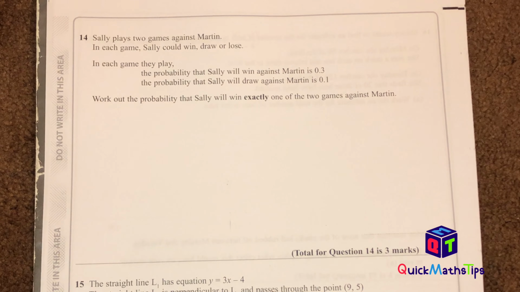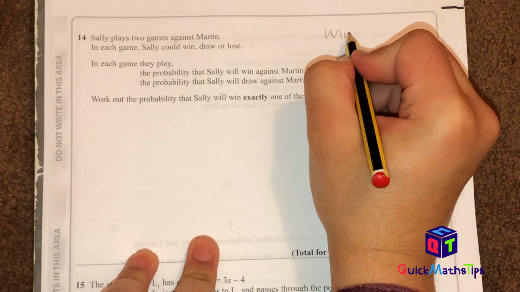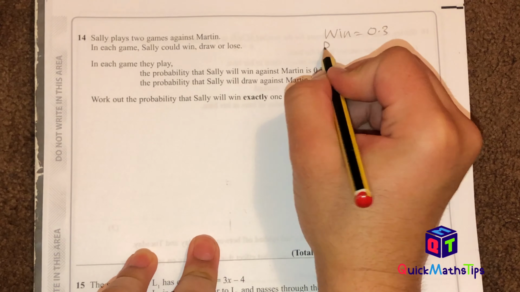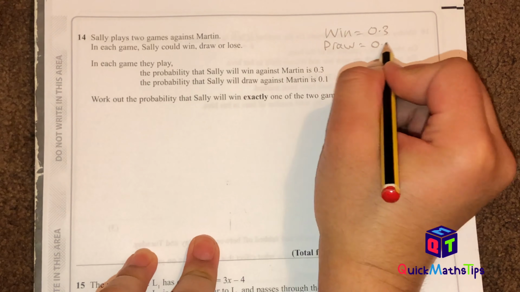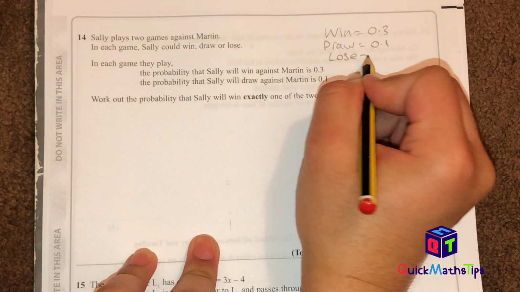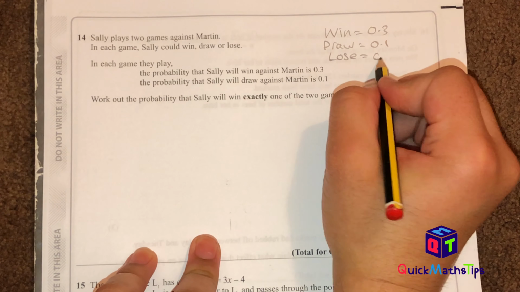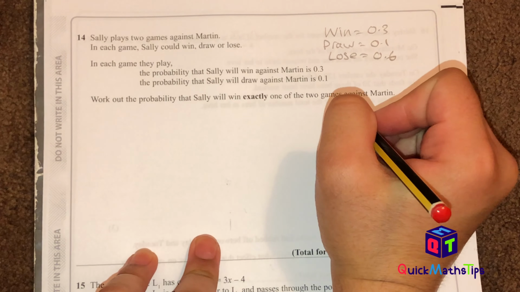Sally plays 2 games against Martin. In each game, Sally could win, draw, or lose. In each game they play, the probability she wins is 0.3. The probability she draws is 0.1. Straight away, I know win is 0.3. Draw is 0.1. Therefore, lose, as probability adds up to 1, is going to be 0.6.